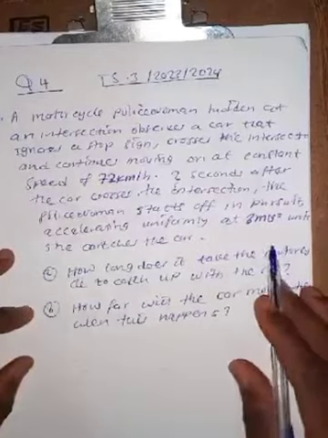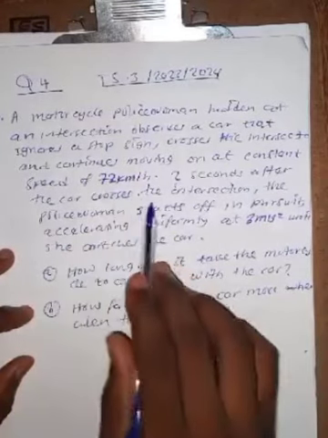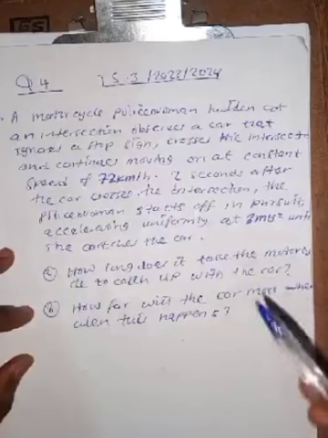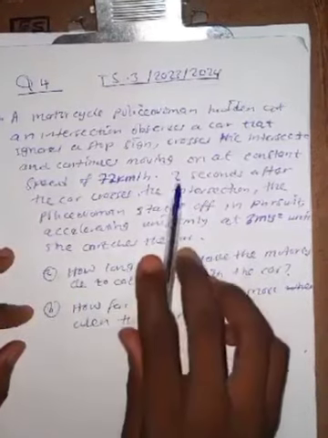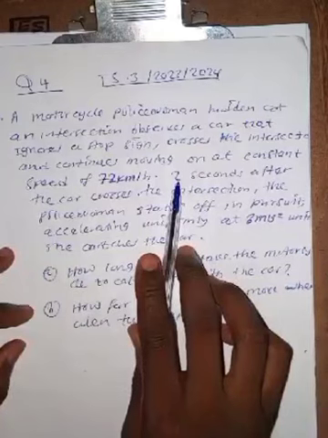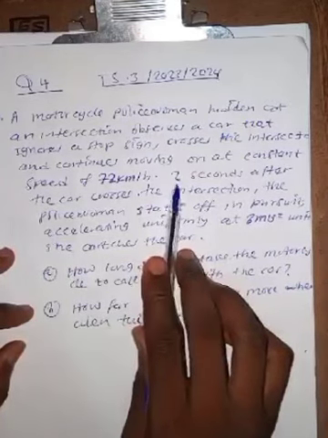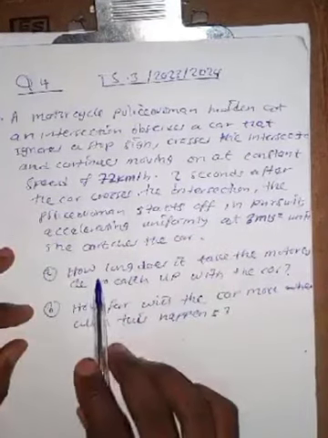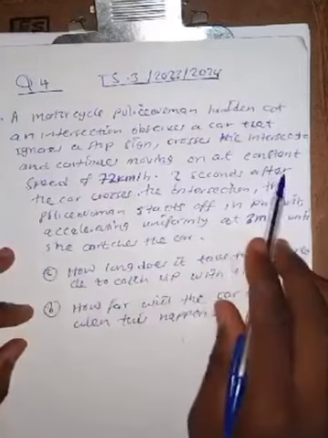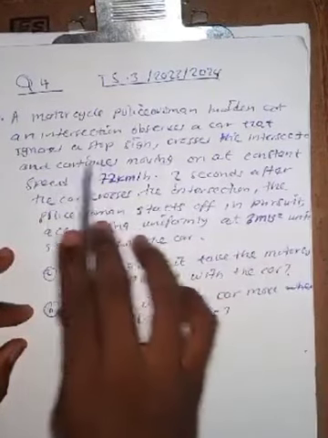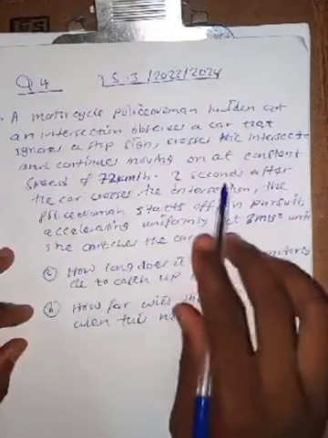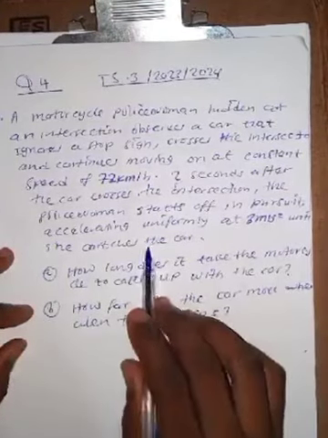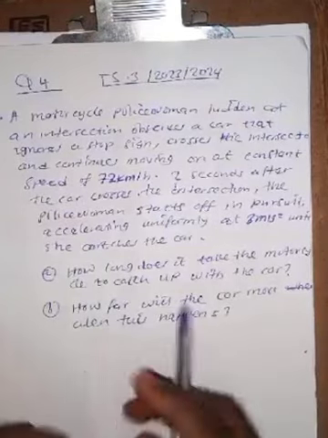But here we have the 2 times that are different. The car had the time, which is the final time equal to t, but this policewoman had to wait 2 seconds for her to start off chasing the car. So meaning the time of the policewoman is different from the time it takes for the policewoman to actually catch the car. The 2 times are different.